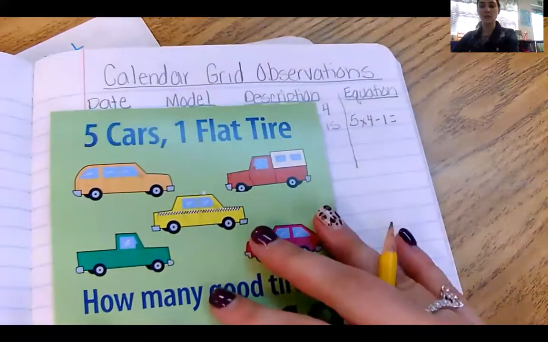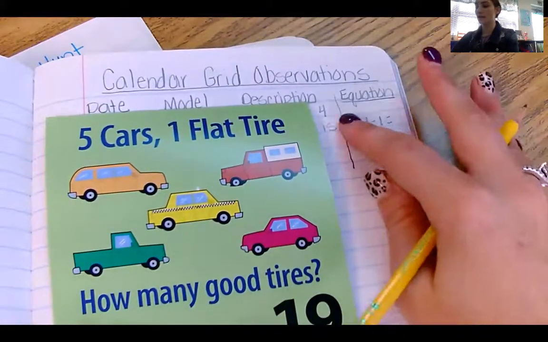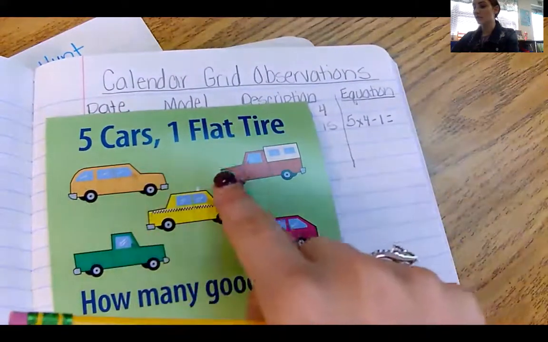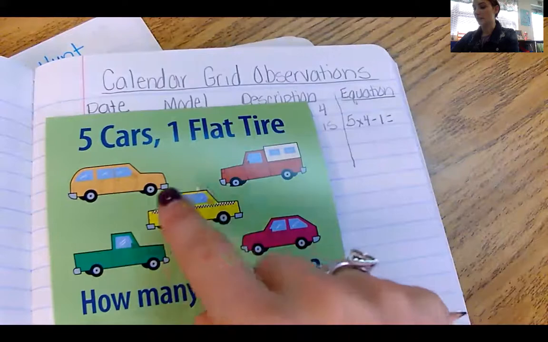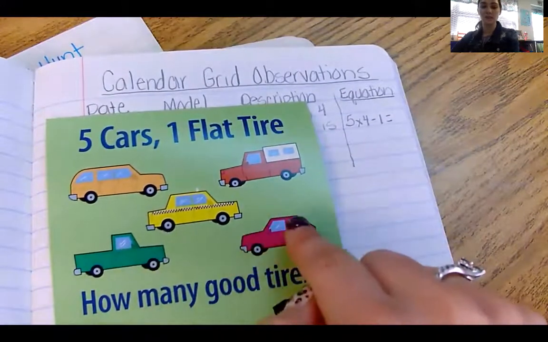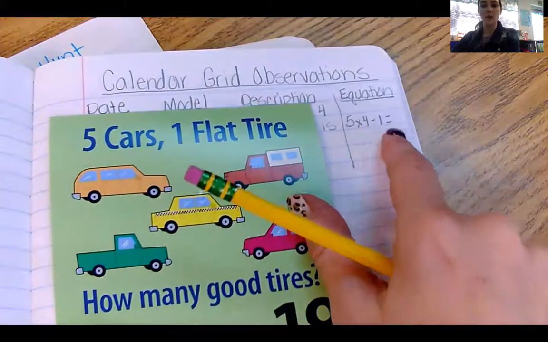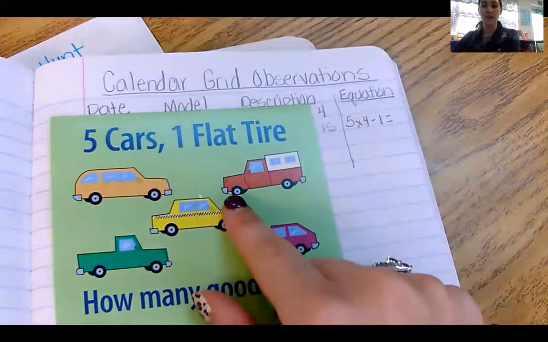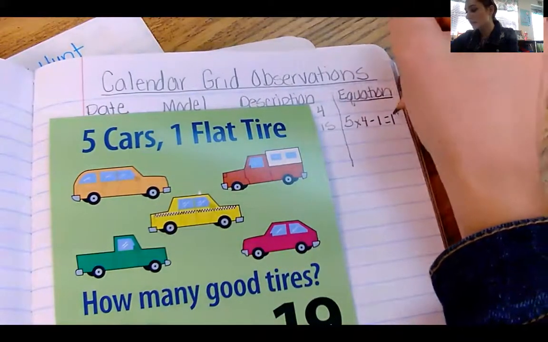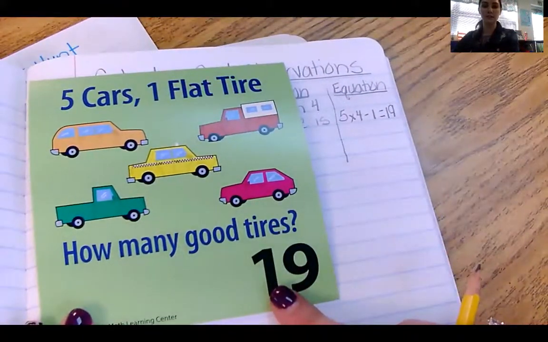Okay. So we're starting to learn our multiplication facts, but if you don't know this yet, we can count. So we have 1, 2, 3, 4, 5, 6, 7, 8, 9, 10, 11, 12, 13, 14, 15, 16, 17, 18, 19, 20. So 5 times 4 is 20, and then we are taking away 1 because this one looks flat. So 20 minus 1 is 19. So there are 19 good tires.